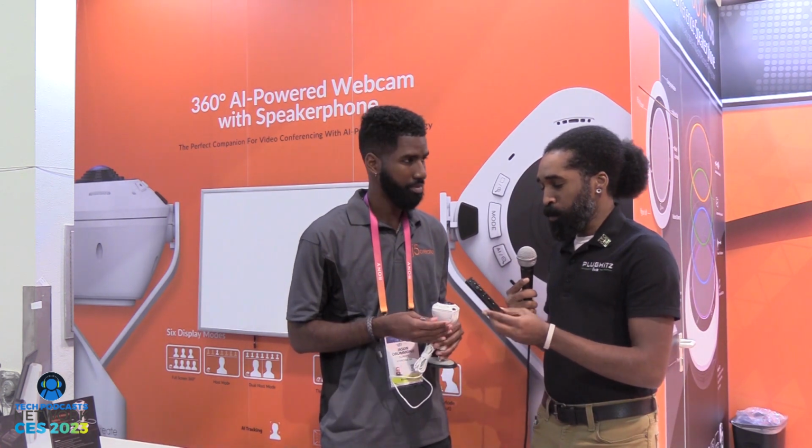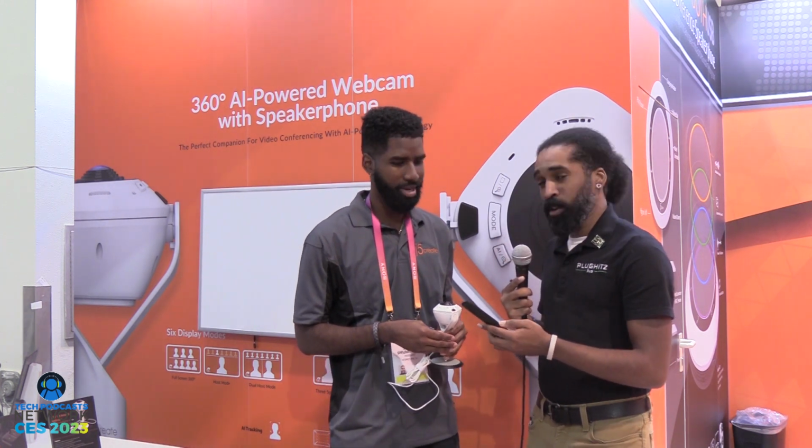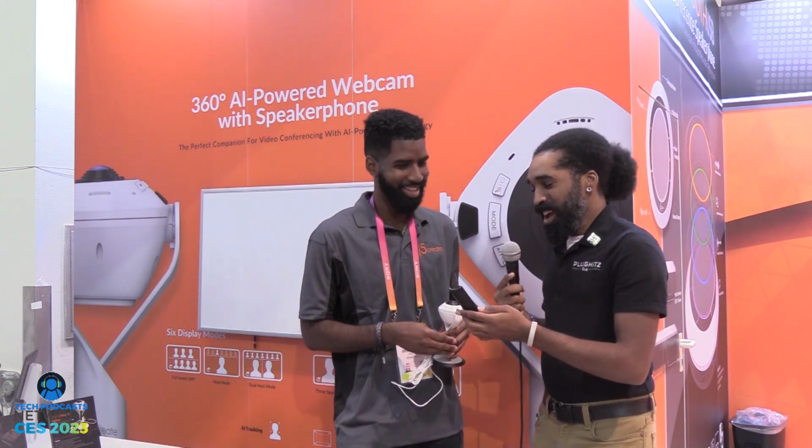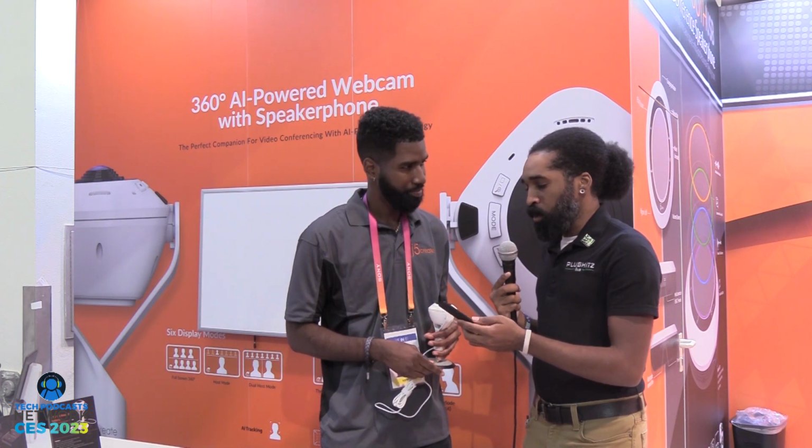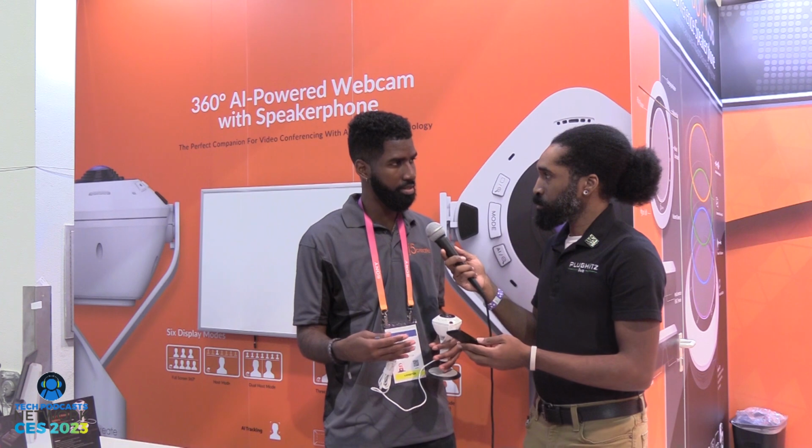And it looks like we also have a remote. This magically appeared in my hand. You didn't see it the whole time. So it looks like the remote does pretty much the same thing, right? Right. So basically the remote is a convenience. If you mount the camera in a specific place and you're not able to reach it, the convenience of having a remote control is that you're able to make settings and changes on the fly while having everybody sit in the same way.